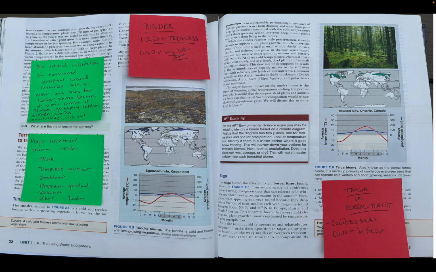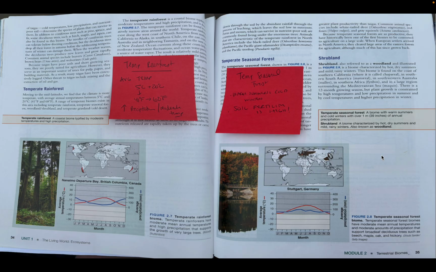So think of the taiga as cold with very little precipitation. There might be a smidget more at certain times of the year. So you can see that these highlighted months is when we do see the most amount of growing, but it still is short compared to other areas of the world.